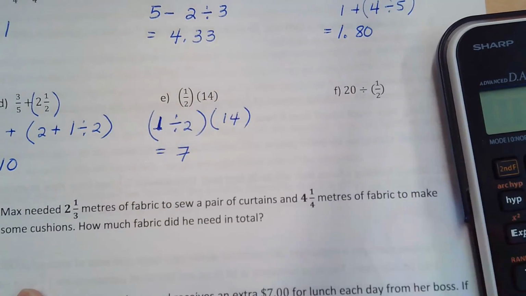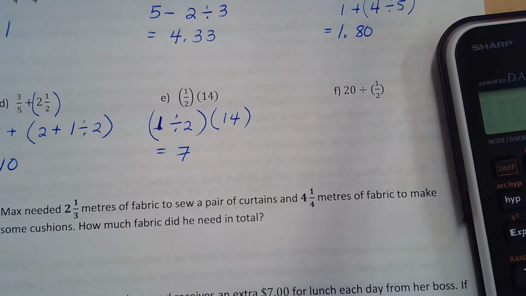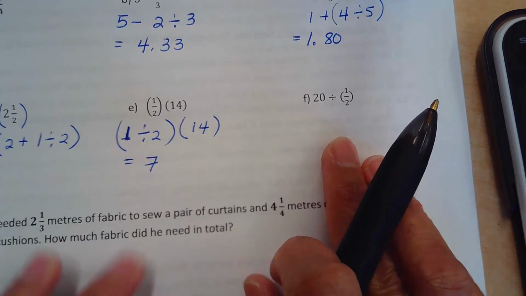You got 7. Is there anybody here whose calculator doesn't recognize brackets as a multiplication? Yeah, I thought so, right? So for you, if it doesn't recognize a multiplication, put the X, like the multiplication symbol. Okay. Last but not the least, certainly is this.